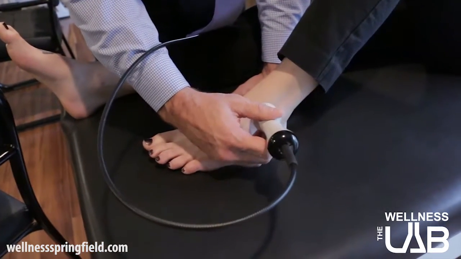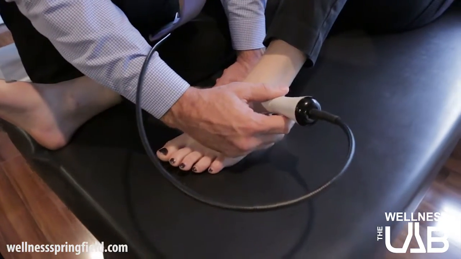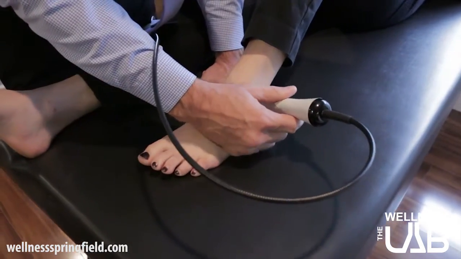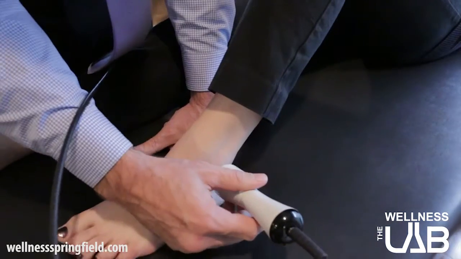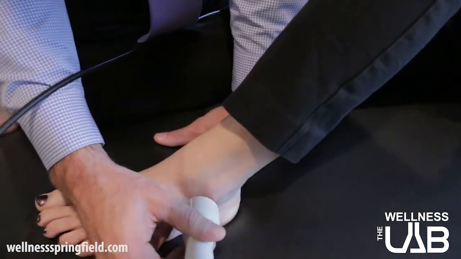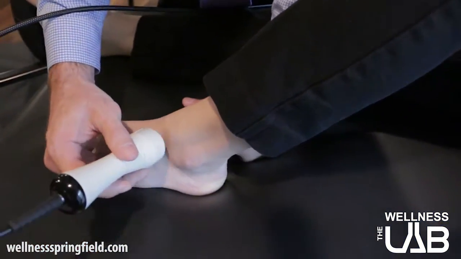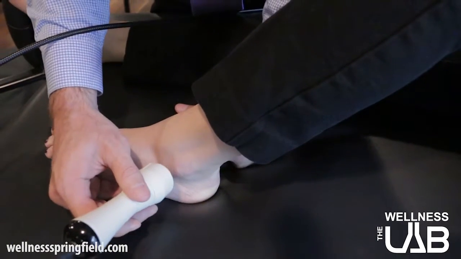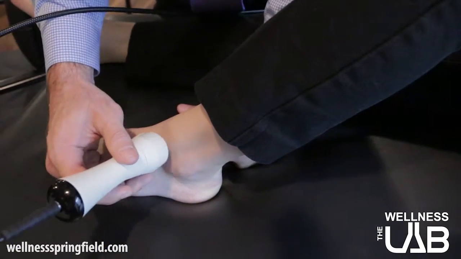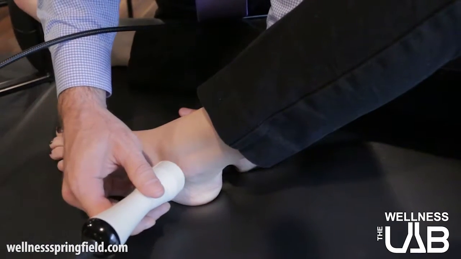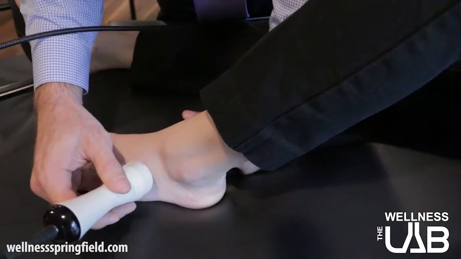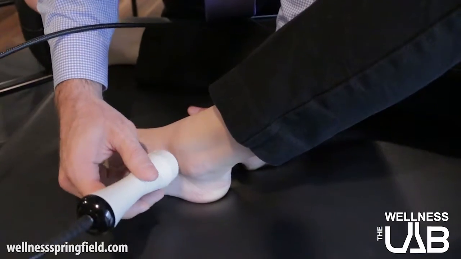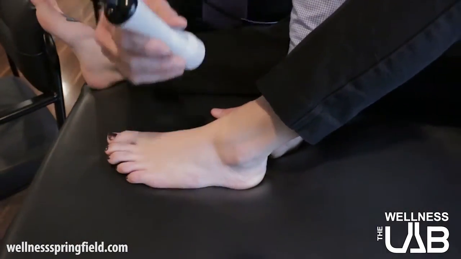So what we're going to be doing is running our laser in a square all around the ankle. You don't feel much. There could be a little bit of a warming sensation, but we keep it moving so that it doesn't cause any heat buildup. We do this for about 3 to 5 minutes, and that's going to create a lot more healing than just the rest, ice, compression, and elevation alone.